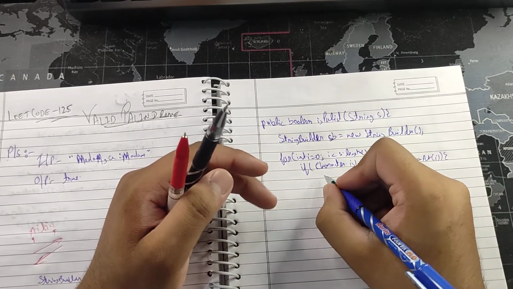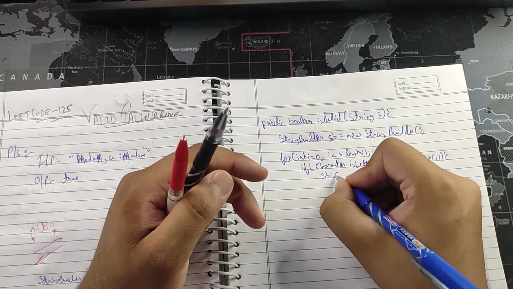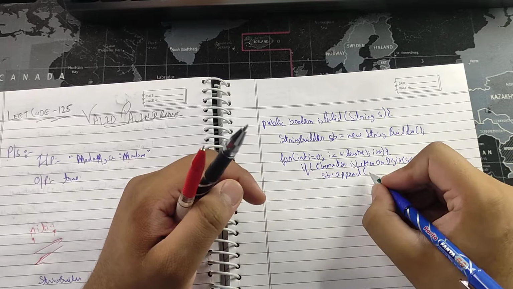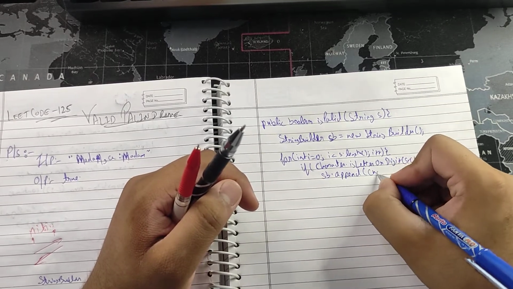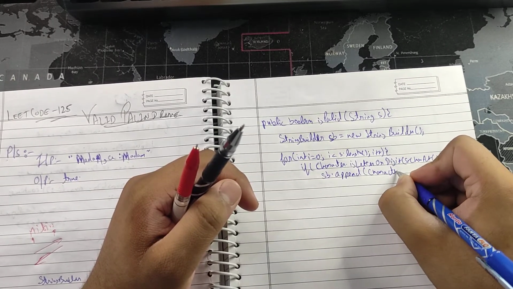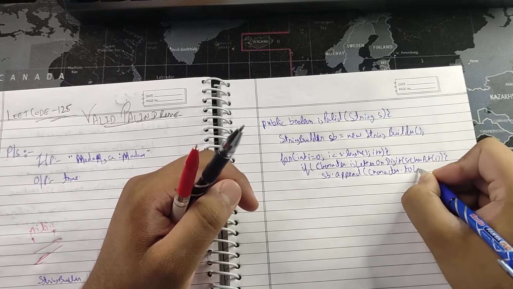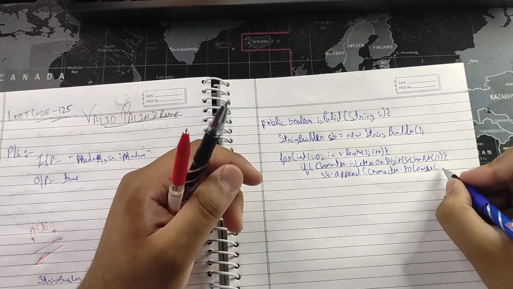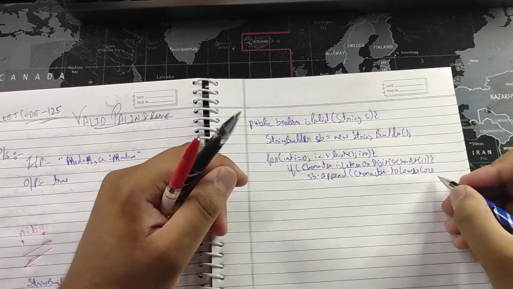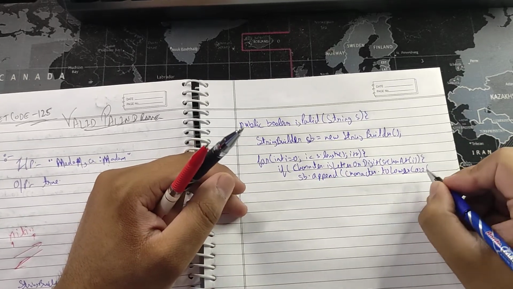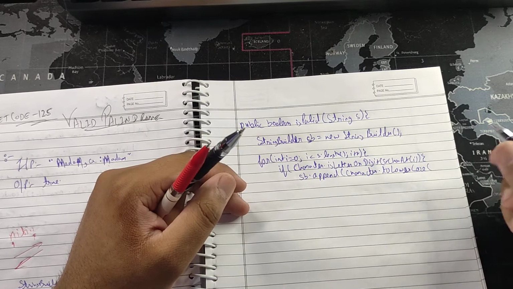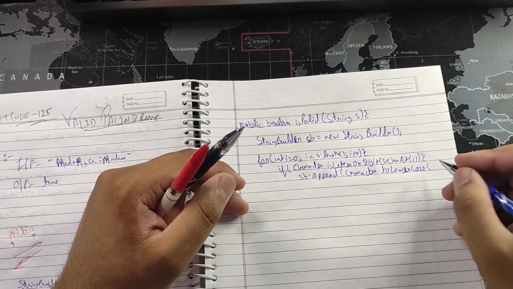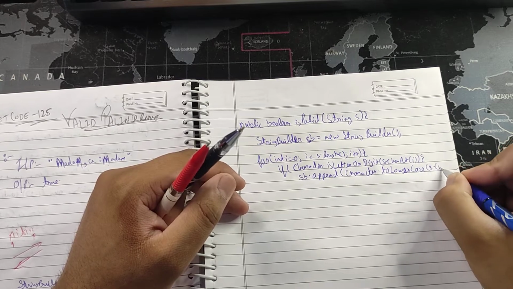Then I will simply say sb dot append. Append means we are adding into the string sb. So sb dot append character, and now we have to convert to lowercase, Character dot toLowerCase. It's also a built-in method in Java. So what we have to add here is s dot charAt i.